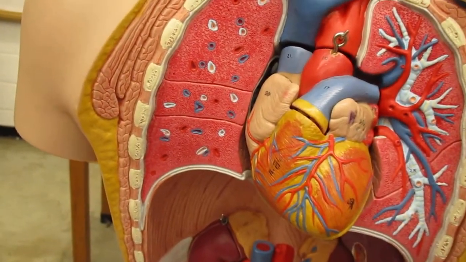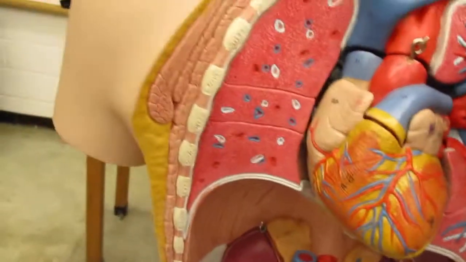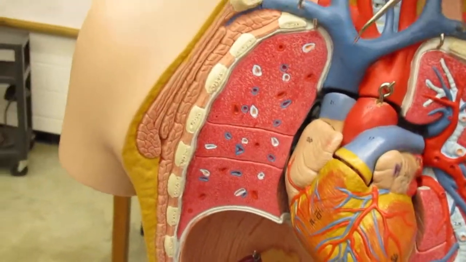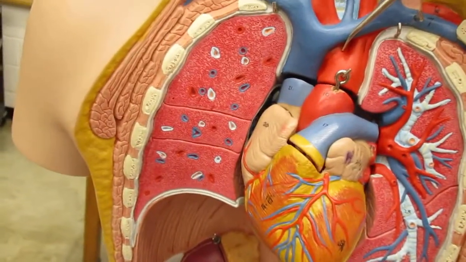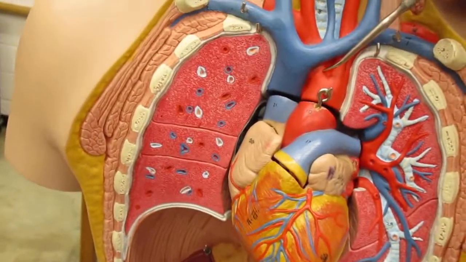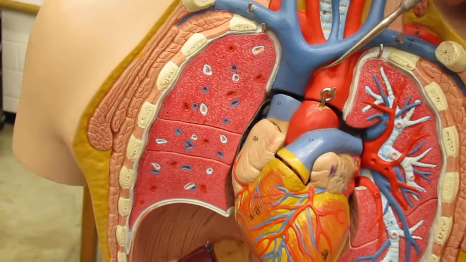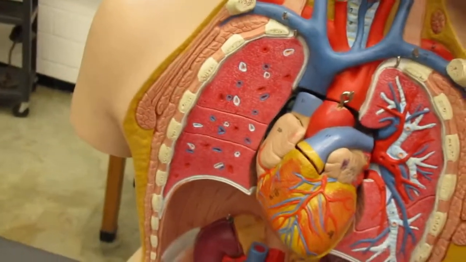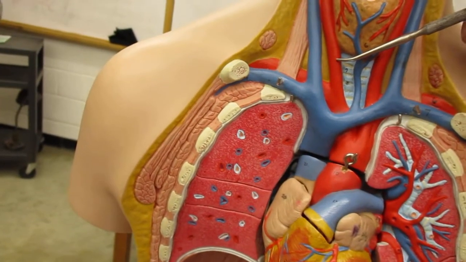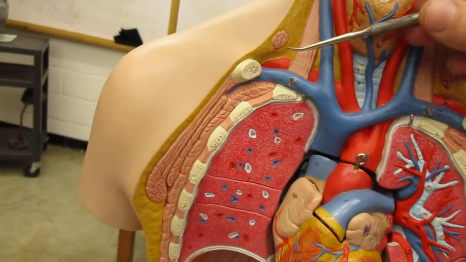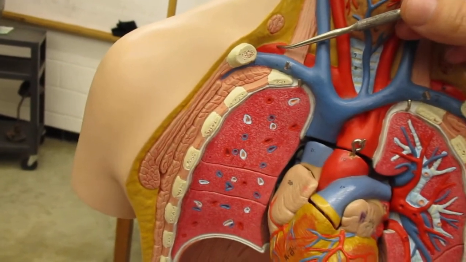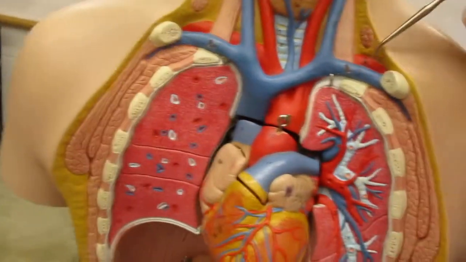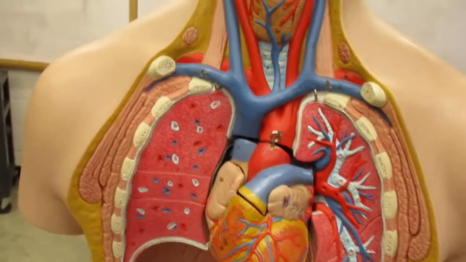Then you have your brachiocephalic artery right here, the first branch coming off of your aortic arch, and then the common carotid artery, and then your subclavian artery here and here. Okay, I think we got that.